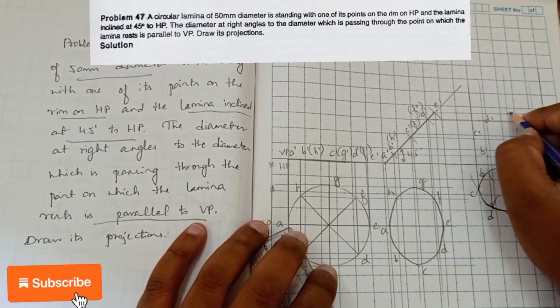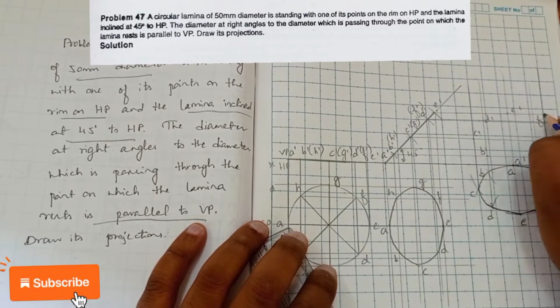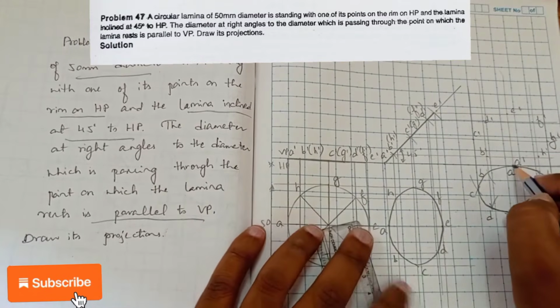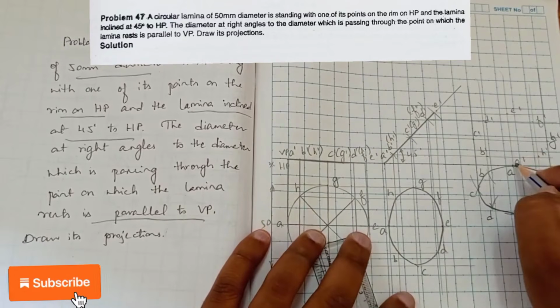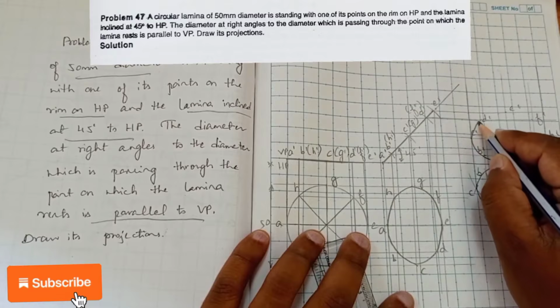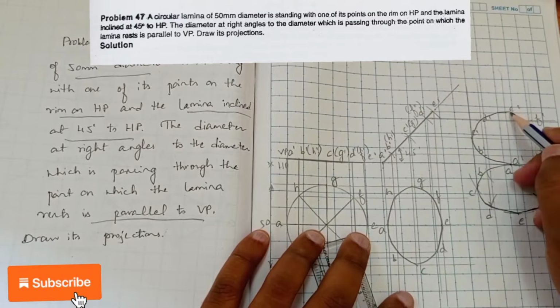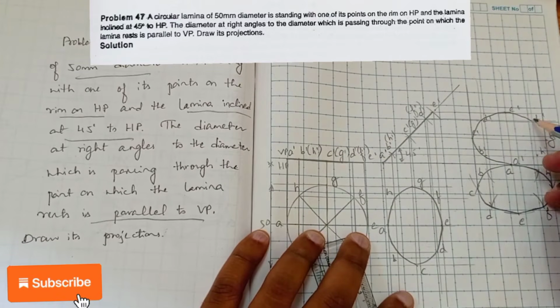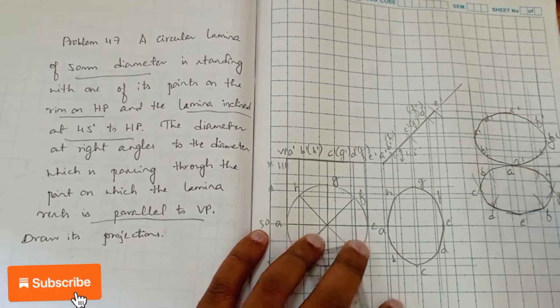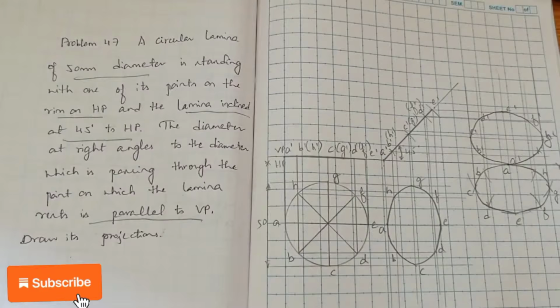D dash, D dash. So this completes the problem.